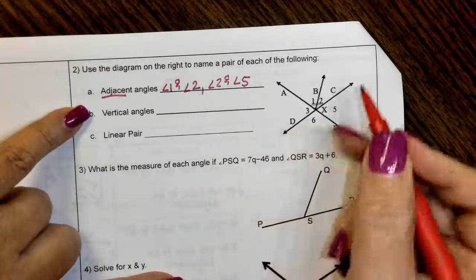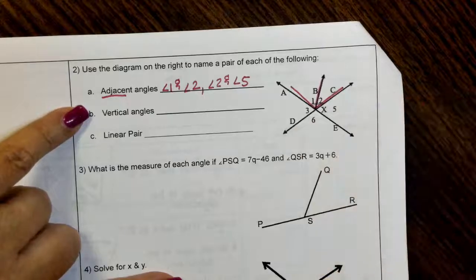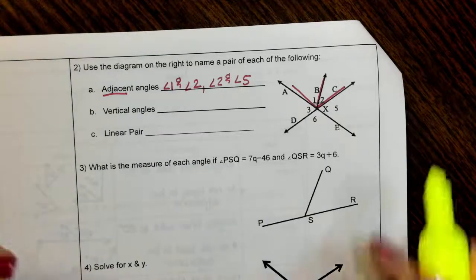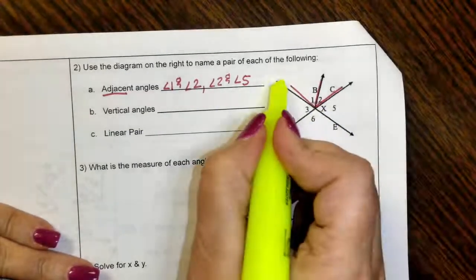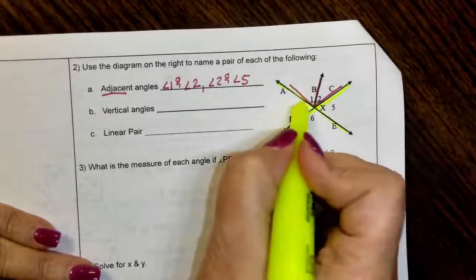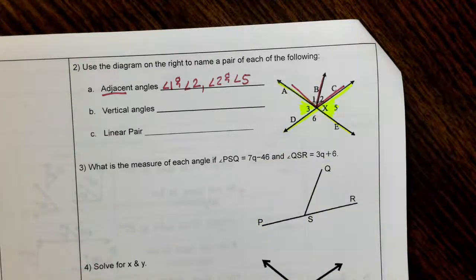Those are some examples of adjacent angles. Here, we'll color them in. Those two are adjacent. Vertical angles, you have to be careful here. Make sure you are dealing with your opposite rays. And so we've got one set here, right? We've got our opposite rays where we can form our X. So angle 3 and angle 5 are vertical angles.